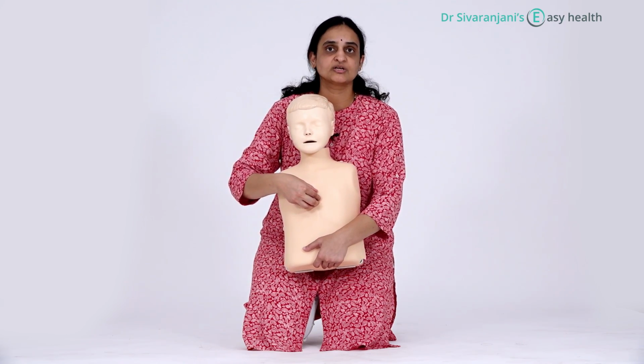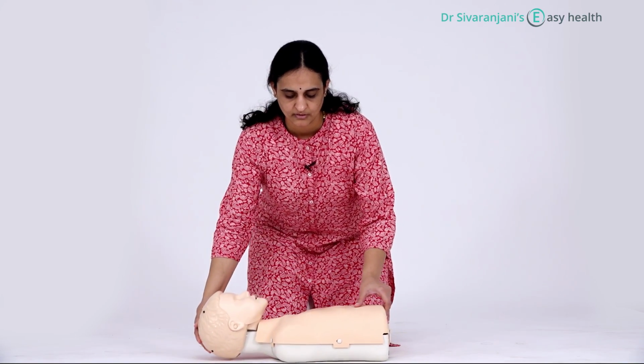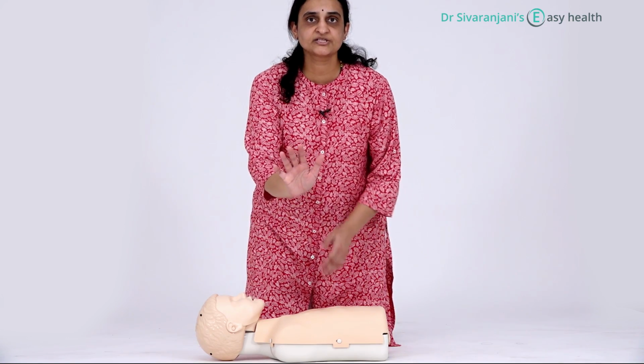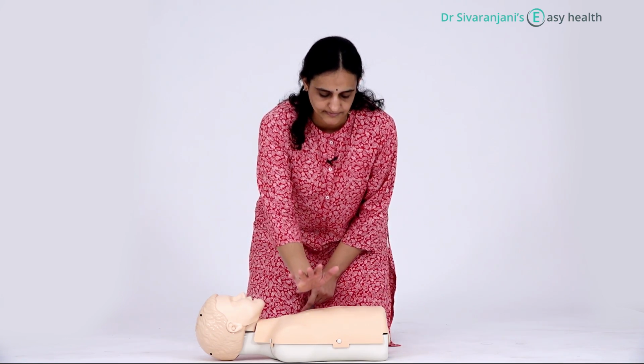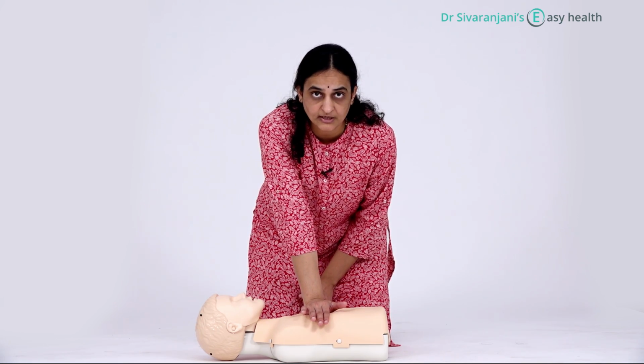This is the position where we will have to give chest compressions. How do we give chest compressions? Place the heel of your hand on the lower part of the chest, on the breastbone, and give adequate compressions.